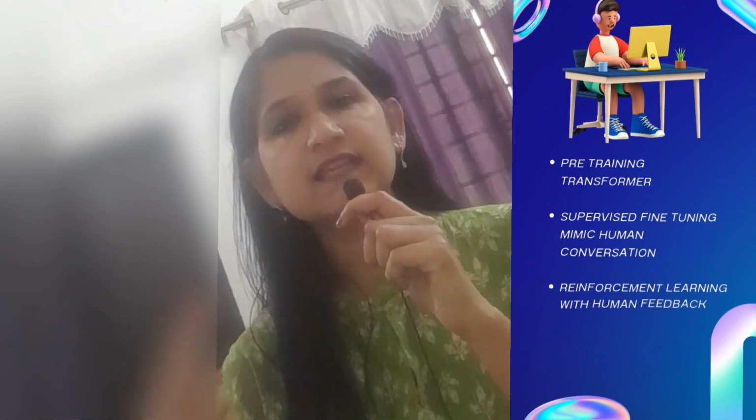So in step number 2, to overcome these problems, we go for supervised fine tuning. Okay, I already said there are 3 steps in the training of ChatGPT. The first one is pre-training through transformer, the second one is supervised fine-tuning, and the third one is reinforcement learning through human feedback. Okay, so these are the 3 steps. Now come to step number 2. In step number 2, what happens? As there is some lacuna in step number 1, ChatGPT doesn't behave how we want.